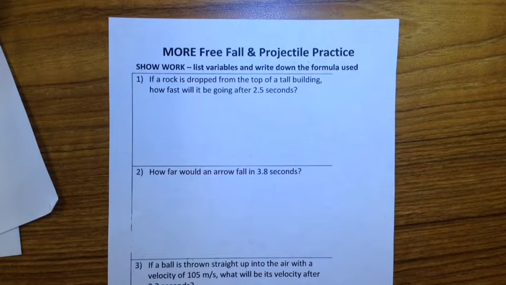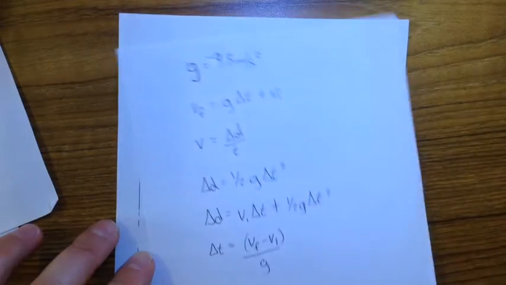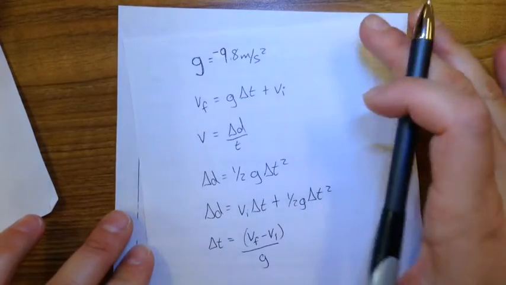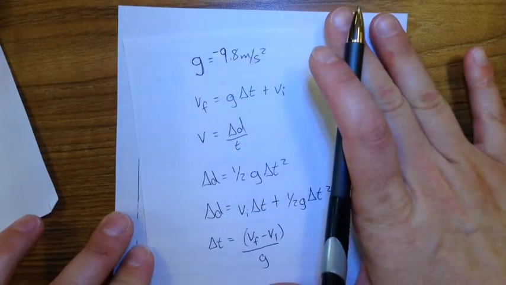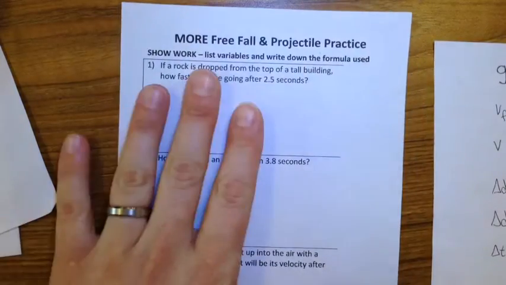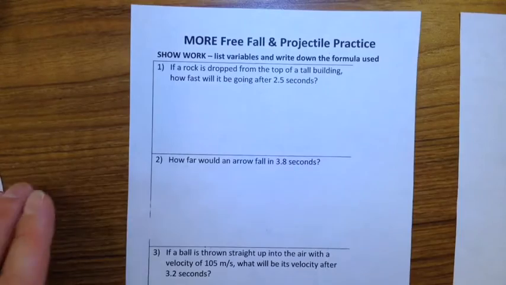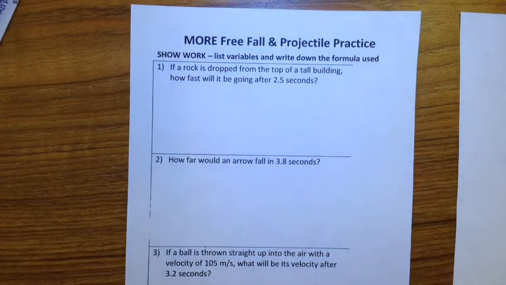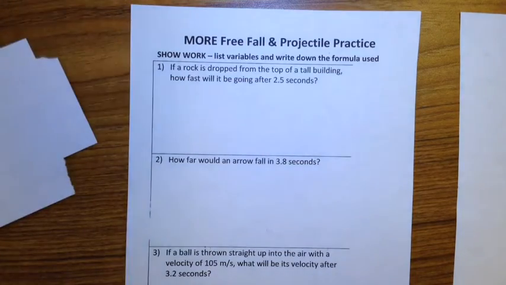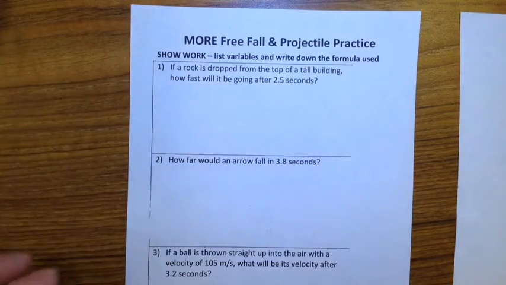This freefall and projectile practice worksheet is intended for you to use as a way to check to see if you're ready for the quiz. If you can do this worksheet, here we go, we have a formula chart. If you can do this worksheet just using the formula chart and a calculator, then you are ready to take the freefall and projectiles quiz. If you struggle, then you need to study some more, review some more, go back to the previous worksheets, and maybe even come to tutorials.